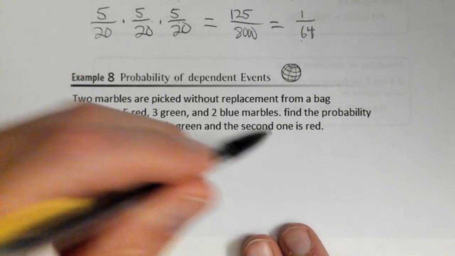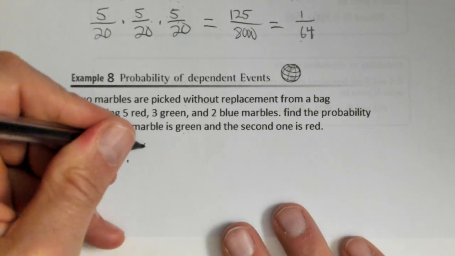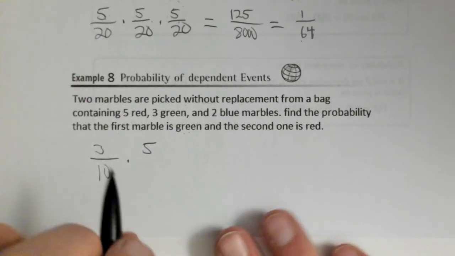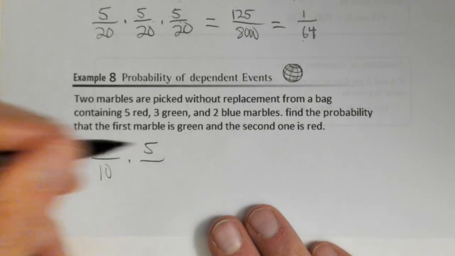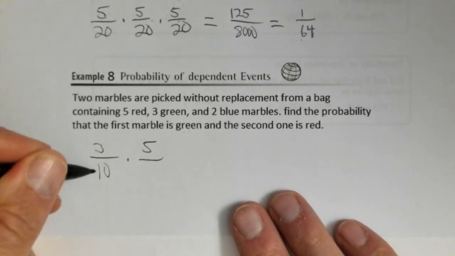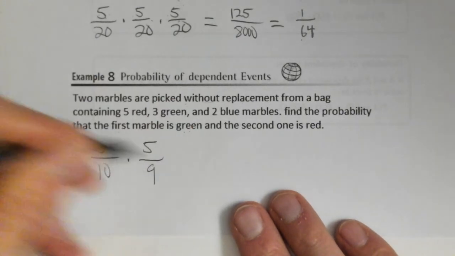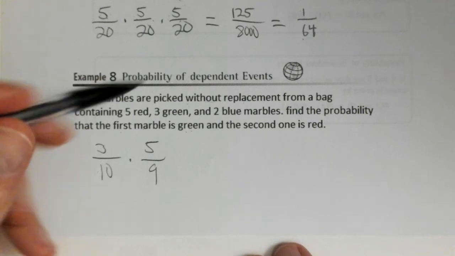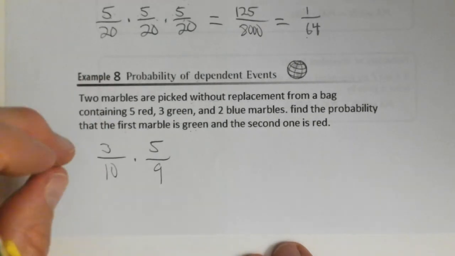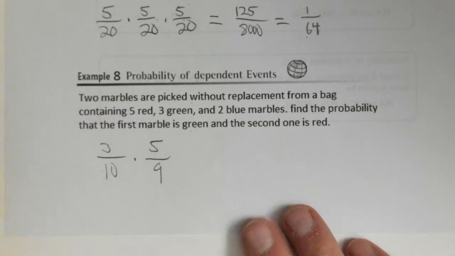Now I need the second one to be red. How many reds are still in the bag? 5, because I did not pick a red one on the first try. Now how many are still in the bag to choose from total? Not 10 anymore, because I pulled one out and left it out. It's down to 9. Alright? So that's why these are dependent events, because the first one affects the numbers for the second one.